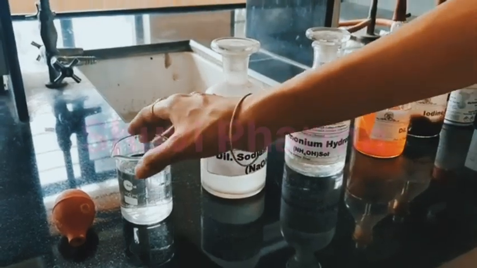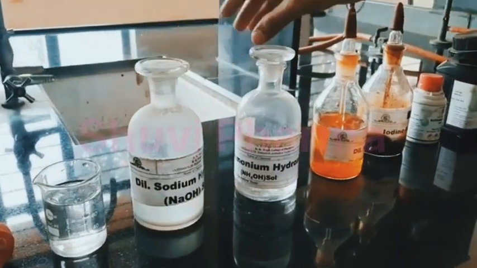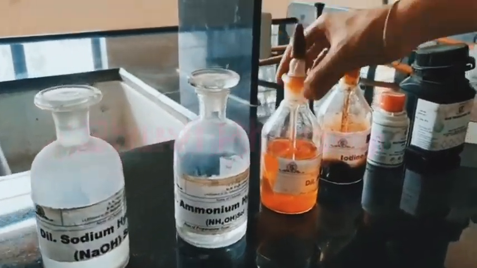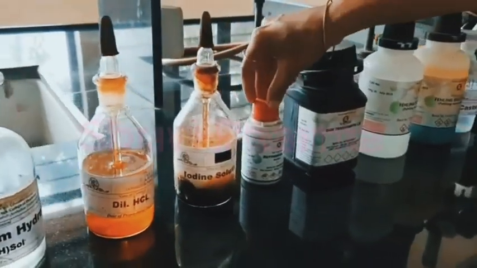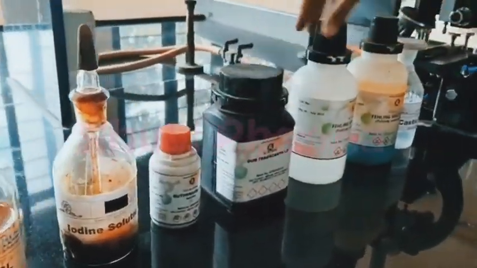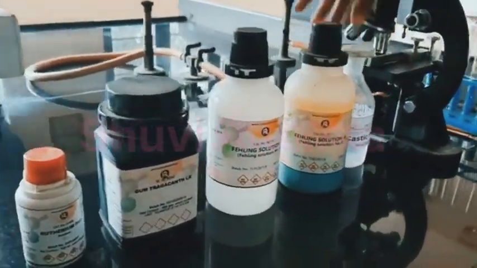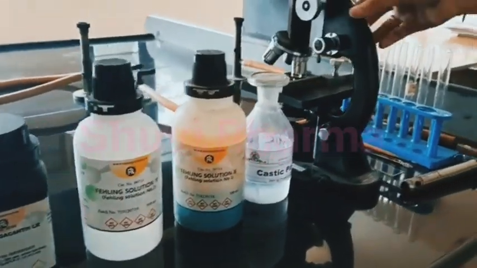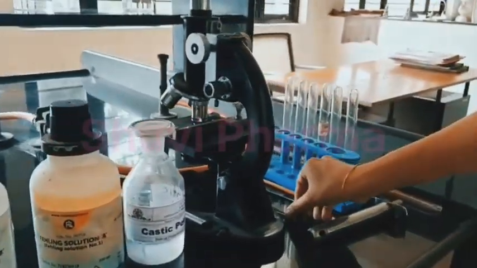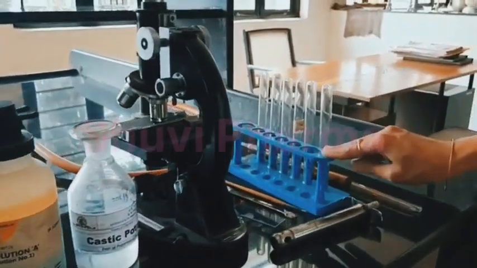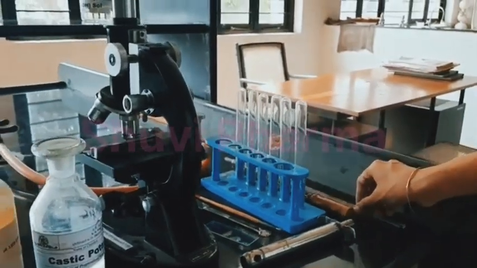For the practical we require water, dilute sodium hydroxide solution, ammonium hydroxide solution, dilute HCl, iodine solution, ruthenium red, the powder that is gum tragacanth, Fehling's solution B, Fehling's solution A, and caustic potash. A microscope is also required as an apparatus. Then slide, spatula, brush, test tube holder, and pipettes.